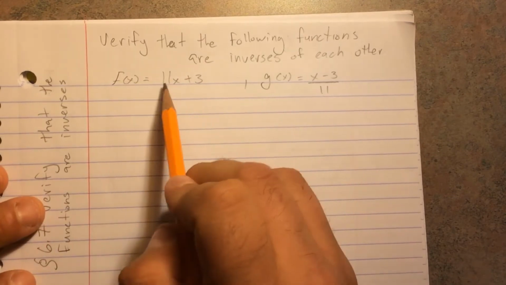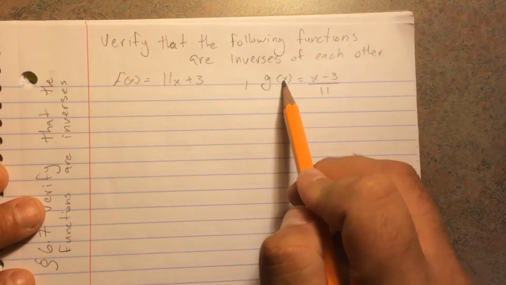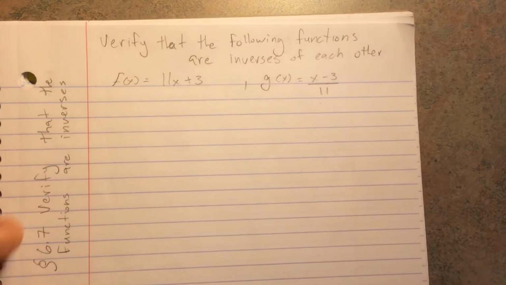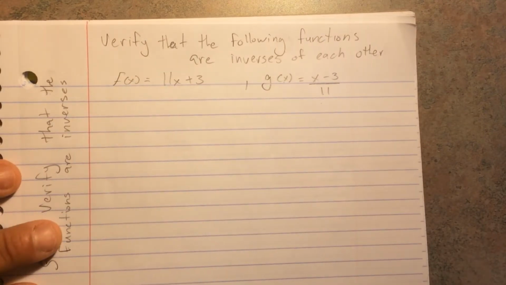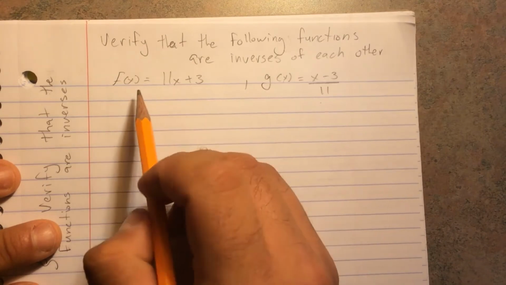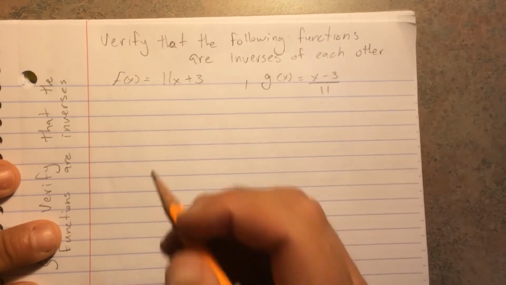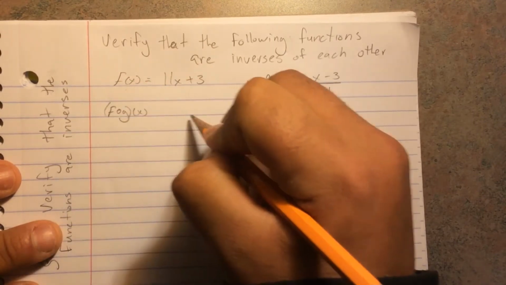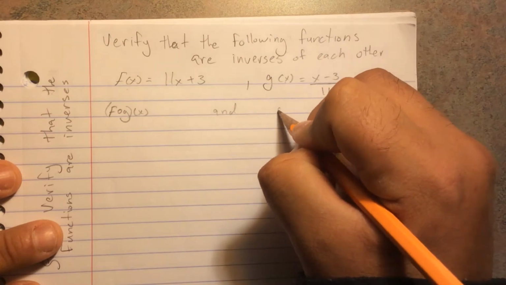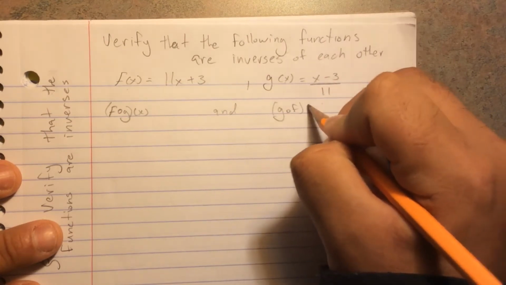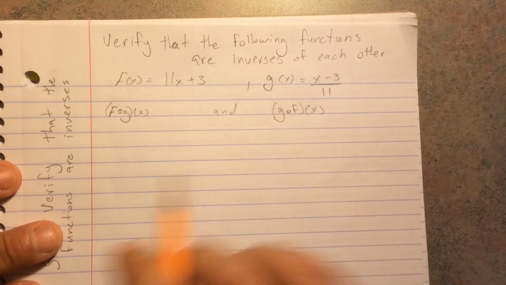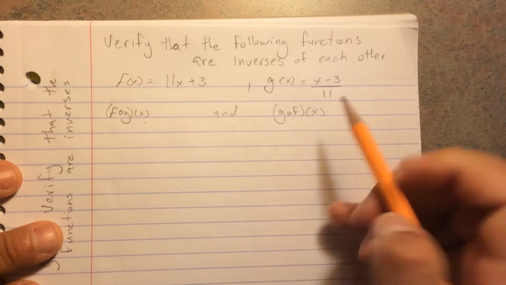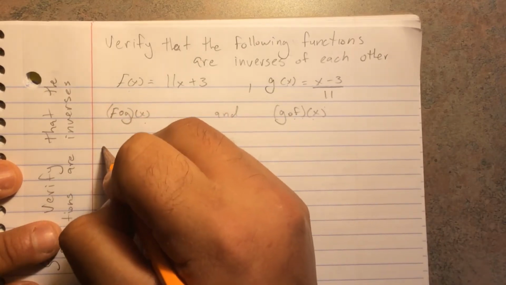We have our f of x is equal to 11x plus 3, and our g of x is equal to x minus 3 over 11. In order to check if the functions are inverses of each other, the first thing we have to do is use this old thing that you used before. It's called the fog of x and the gof of x. If you don't remember this, they call it fog and gof, but it's actually f of g of x and g of f of x.